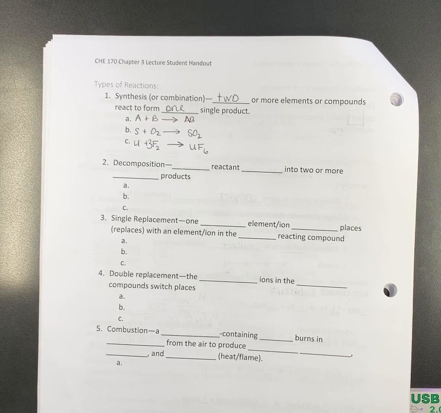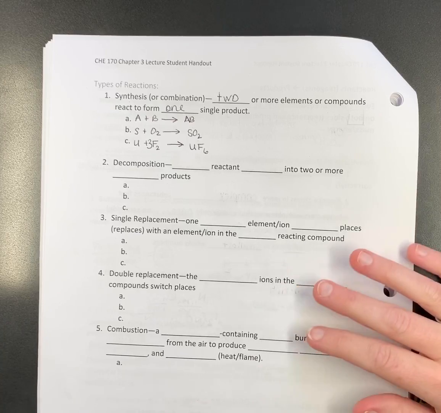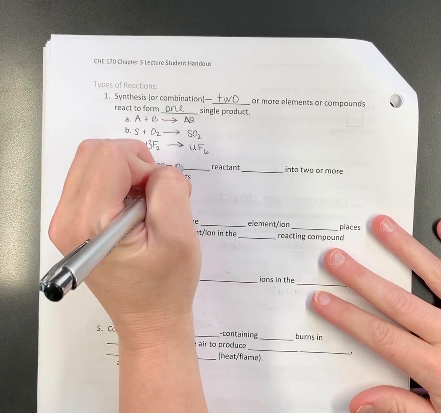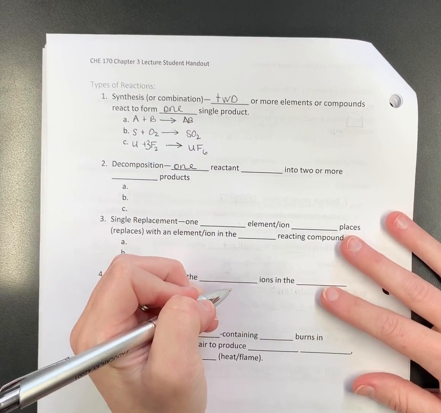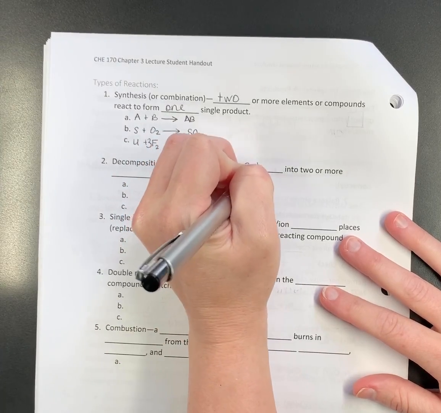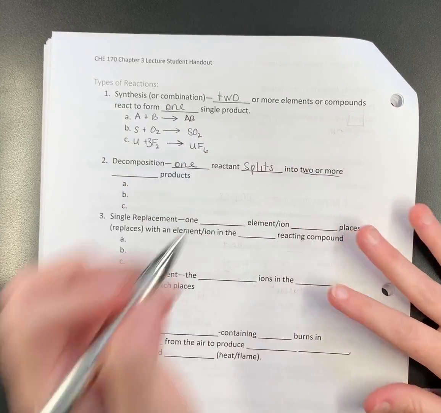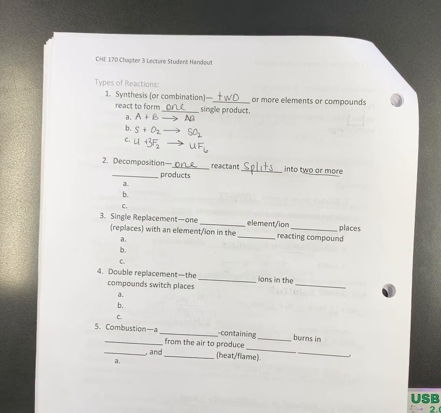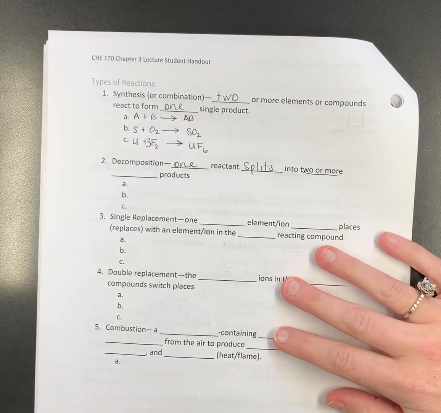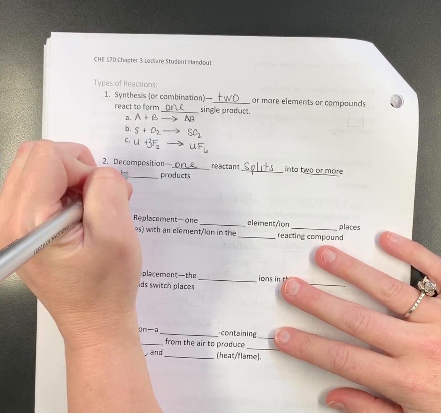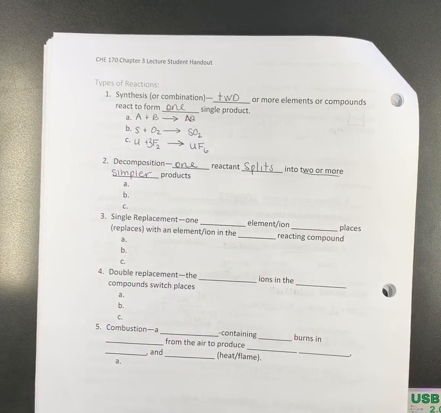Next one, decomposition. It's the other way around. In a decomposition, you have one reactant splits into 2 or more. So you may have more than 2. 2 or more simpler products.